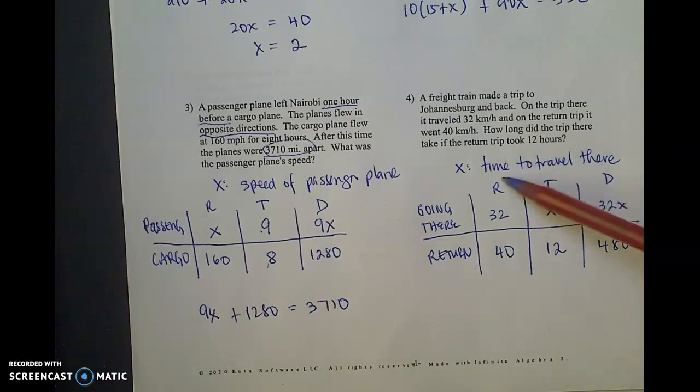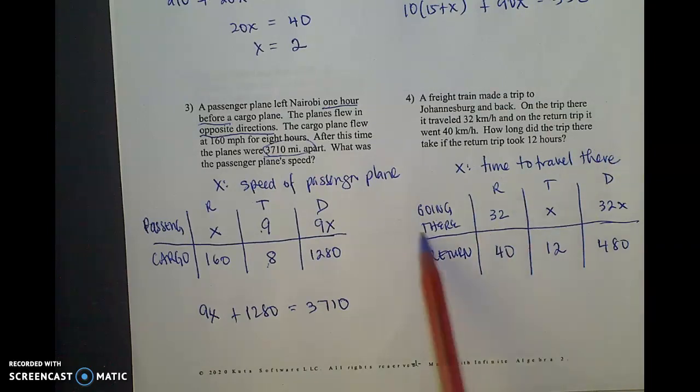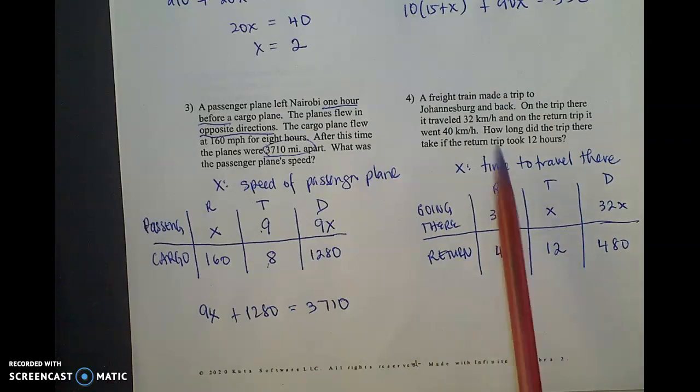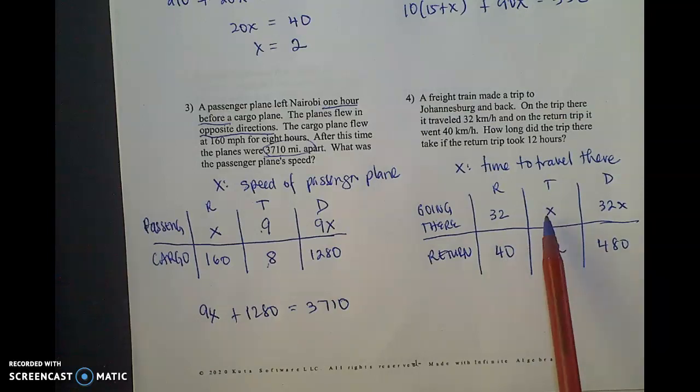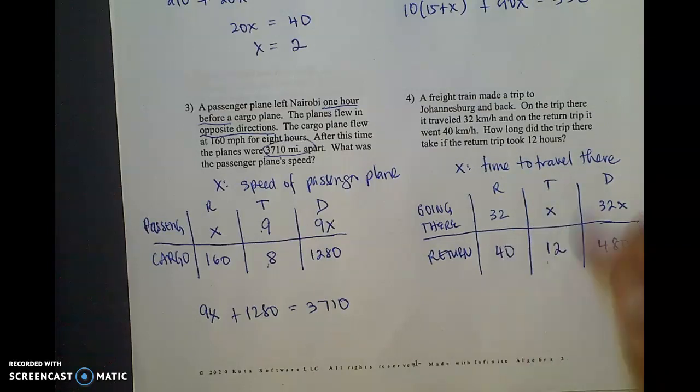Okay, so we're going to let x represent the time to travel going there to Johannesburg. So x is a time value going there. I have one row going there to Johannesburg and a row for returning from Johannesburg. Going there, we had a rate of 32 kilometers per hour, return rate of 40. Here's our x for the time going there, and it took 12 hours to return. I filled in these boxes as we did with the previous examples. This last column came from multiplying the rate times the time: 32 times x, 32x. 40 times 12 is 480.